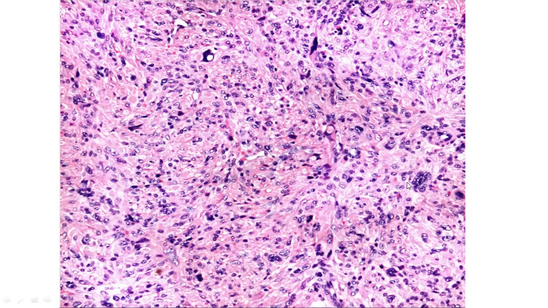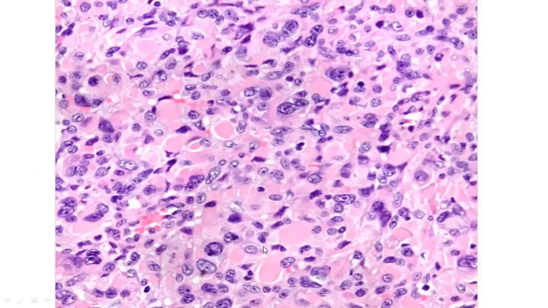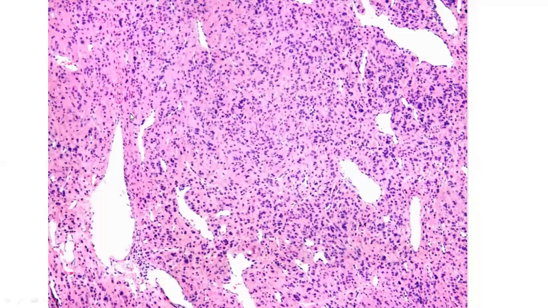a spindle cell morphology, and then we have these multinucleated bizarre-looking nuclei. In other areas, we see these eosinophilic inclusions, which are along with the bizarre nuclei, and other features such as these staghorn vessels, which we already discussed.